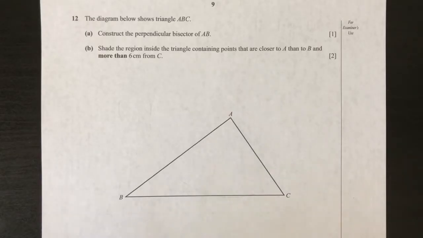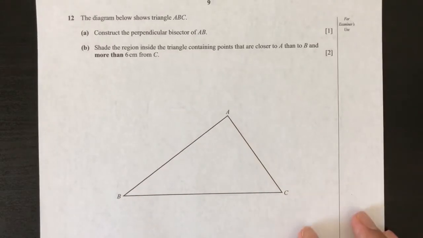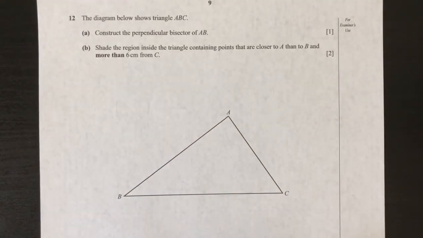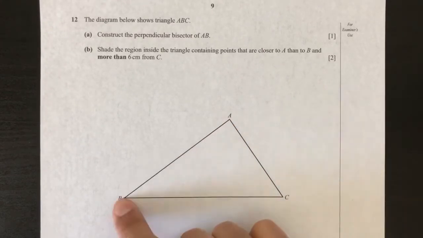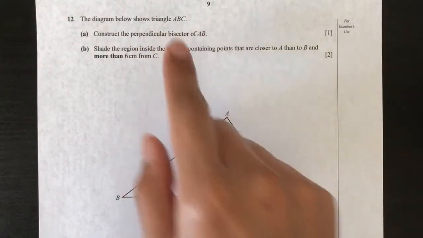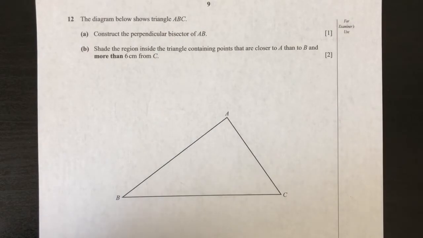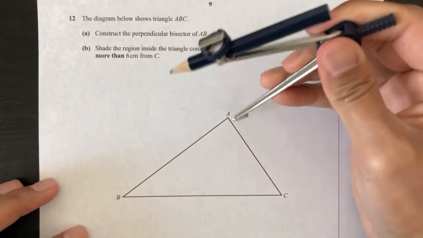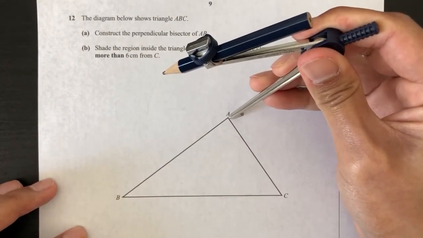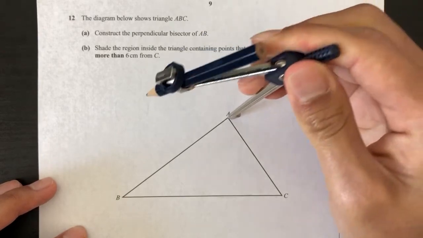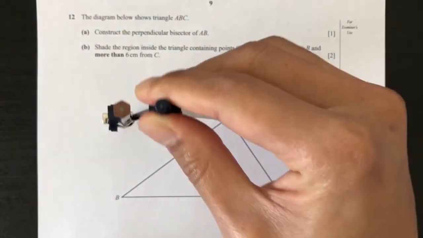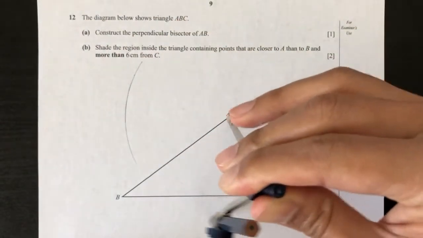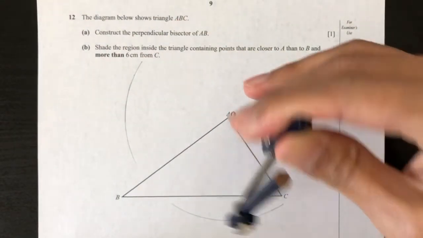Question number 12. The diagram below shows triangle ABC. We have A, B, and C. That's a triangle. Part A. Construct the perpendicular bisector of AB. So AB is this line. We have to draw the perpendicular bisector. That's very easy. So we have to go to point A, use our compass. We have to draw an arc which is on both sides. So let's go more than halfway, and then an arc here, and draw another arc here on this side.